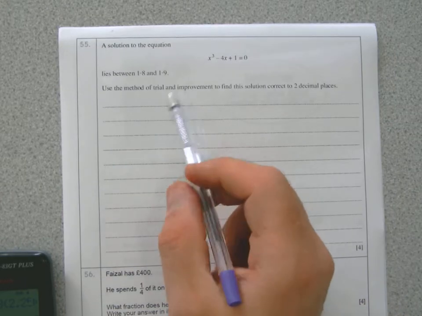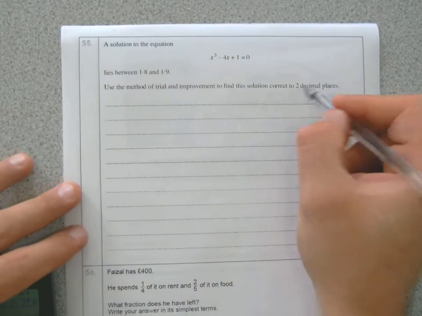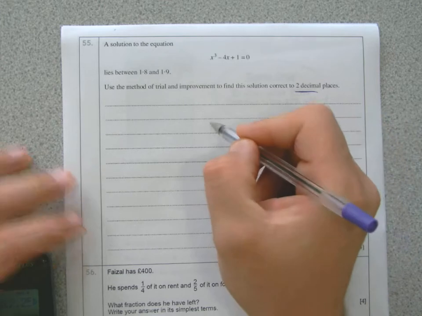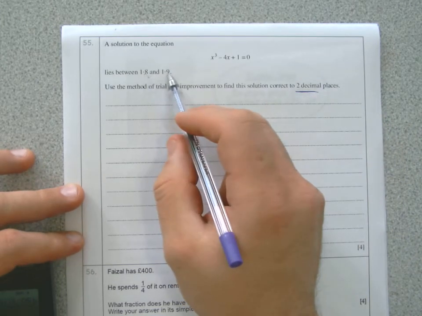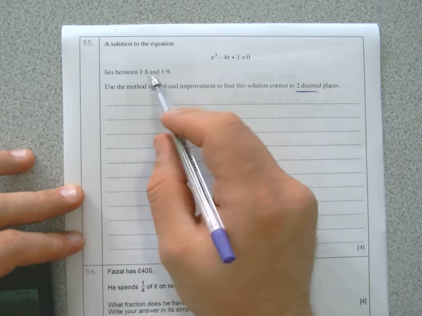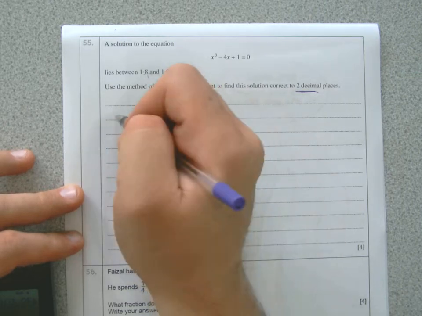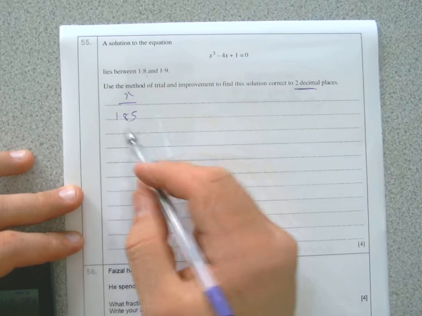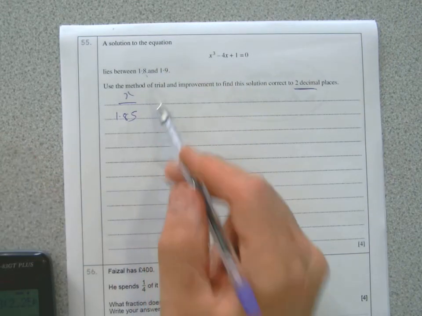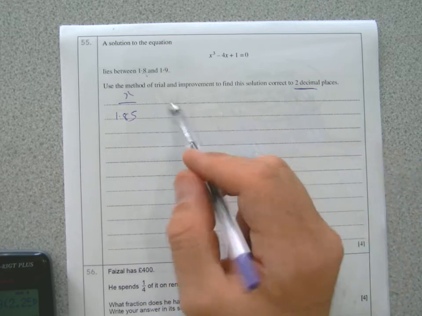Right, so this question here is different to the previous two because this has two decimal places, but it's not a problem, right? Because they say the solution lies between 1.8 and 1.9. So remember you start in the middle, okay? In the middle of them will be 1.85. That's where you start, 1.85. This question is a bit more accurate, that's all, because they wanted the two decimal places.